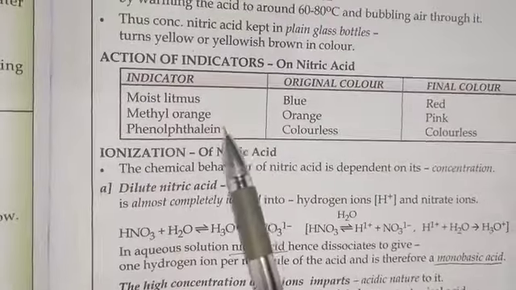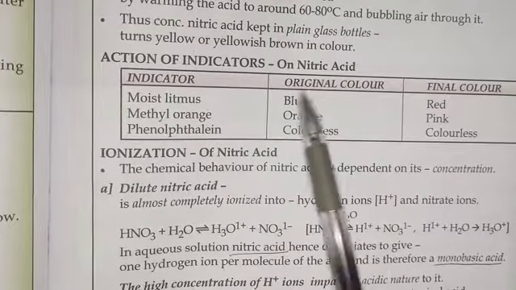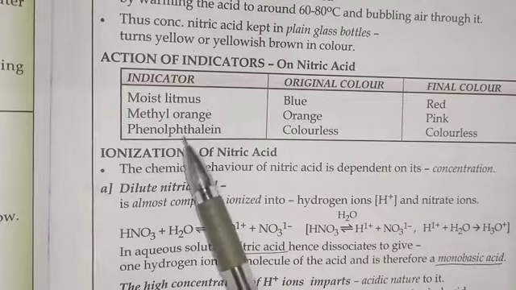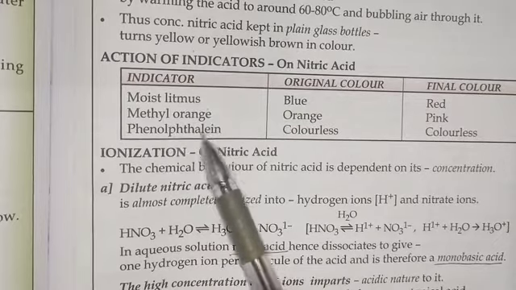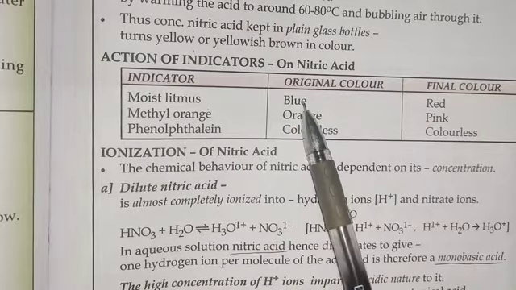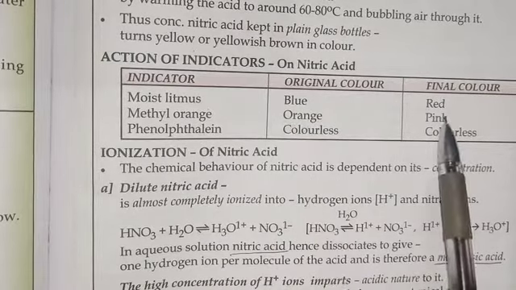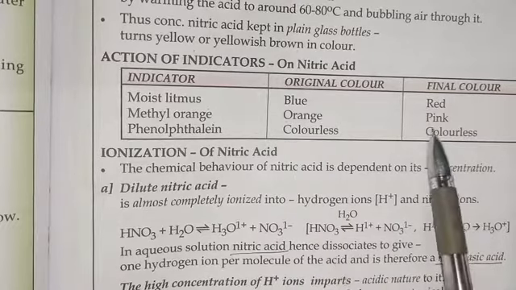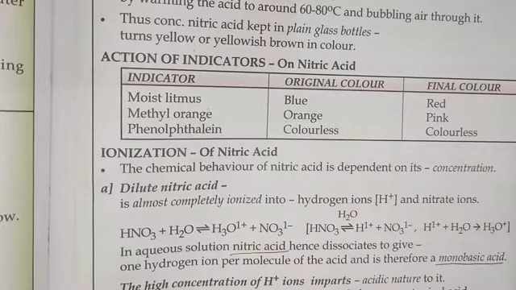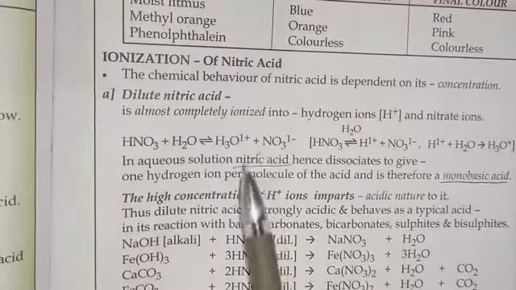Since it is acidic in nature, it gives acidic results when it reacts with moist litmus, methyl orange or phenolphthalein. It changes the color of blue litmus paper to red. Methyl orange changes to pink, and phenolphthalein remains colorless. Now the ionization of nitric acid.